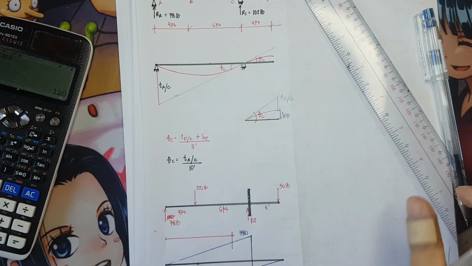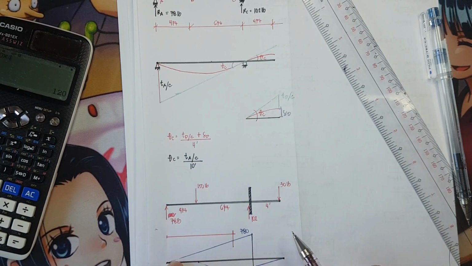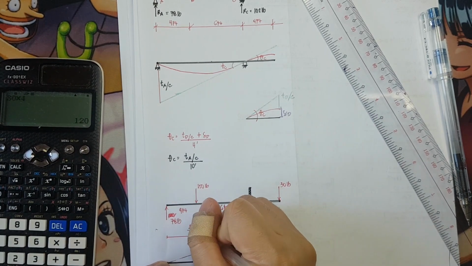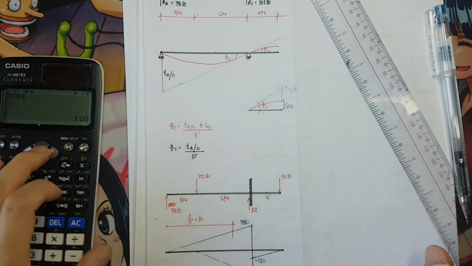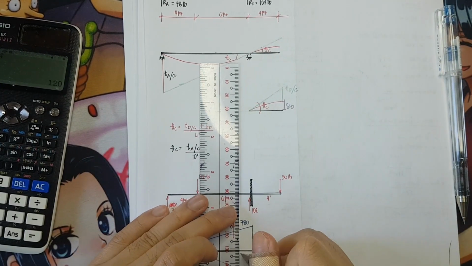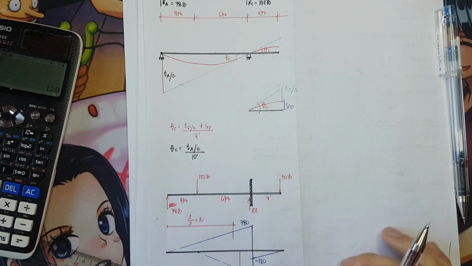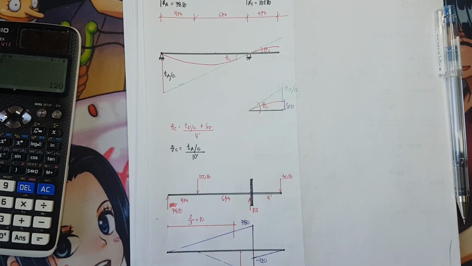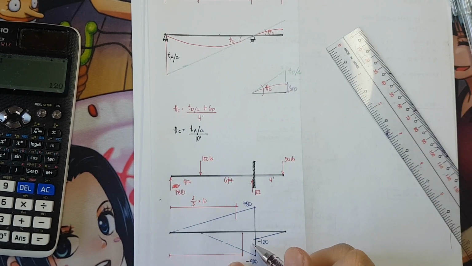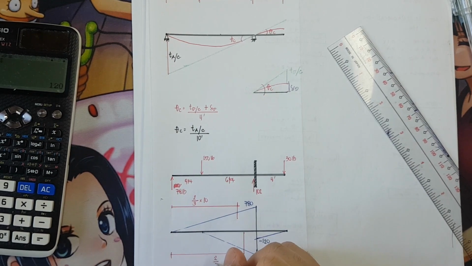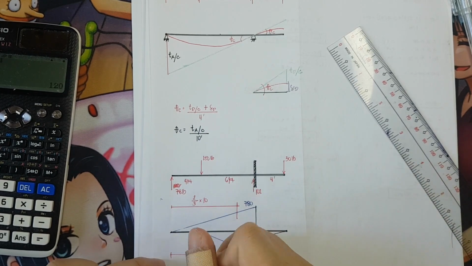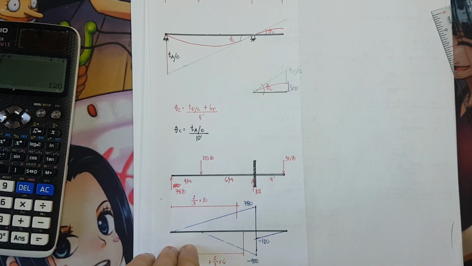So we have, this is 10 feet. So that is 2/3 of 10. And this is 6. What is 2/3 of 6? 2/3 of 6 plus 4 feet. That would be the lever arm.